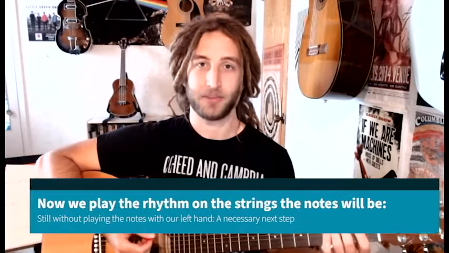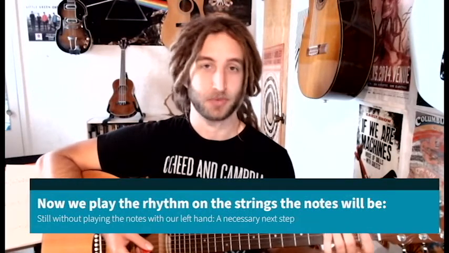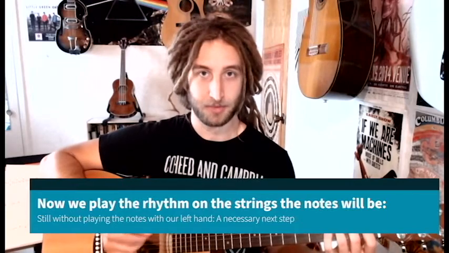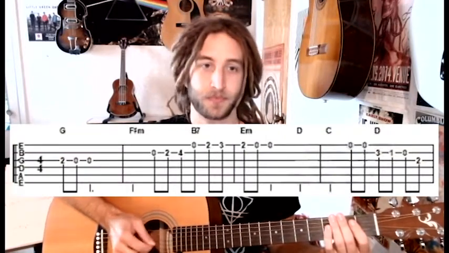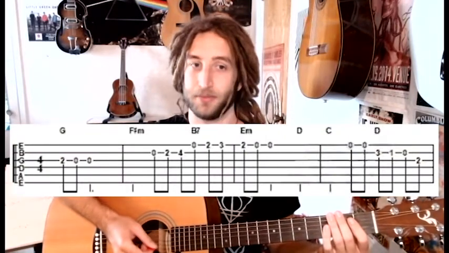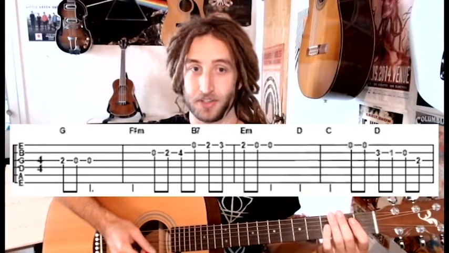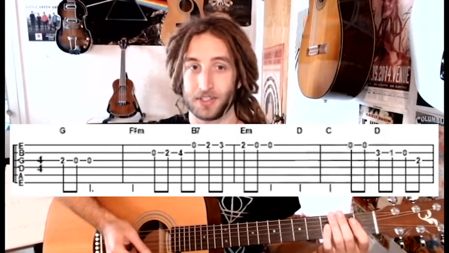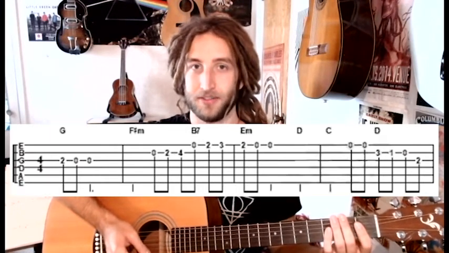Okay, once we are comfortable with doing that and we believe that we have the rhythm exactly right, then we can apply the rhythm to playing on the actual strings that the notes appear on. So we're still not going to be playing the actual notes, we're just going to be playing the rhythm on the strings that they appear. The first 3 are going to be played on the 3rd string. And then the next 3 are going to be played on the 2nd string. And the next 3 are going to be played on the 1st string. And staying on the 1st string for the next 3 notes. And the rest we can figure out as we go.